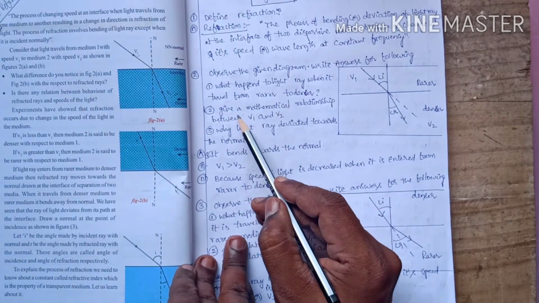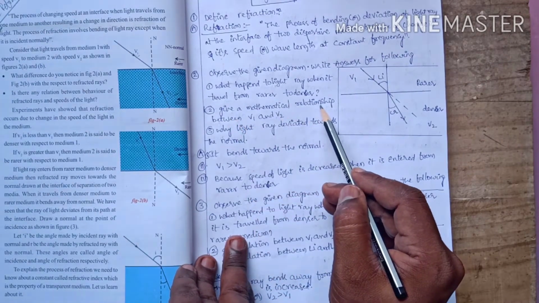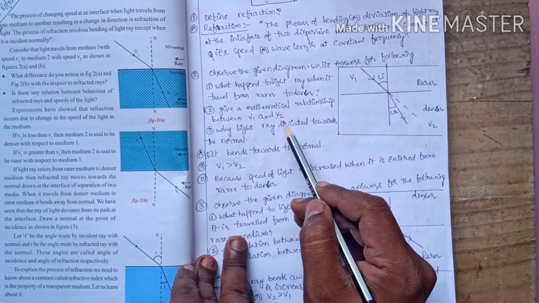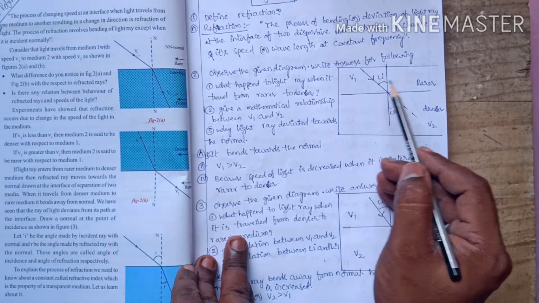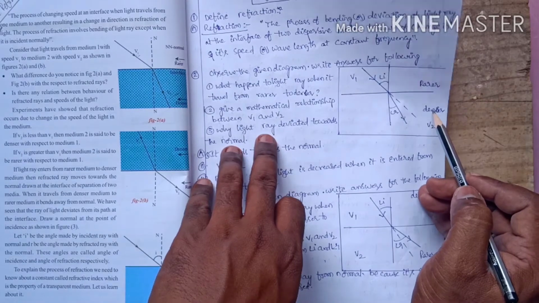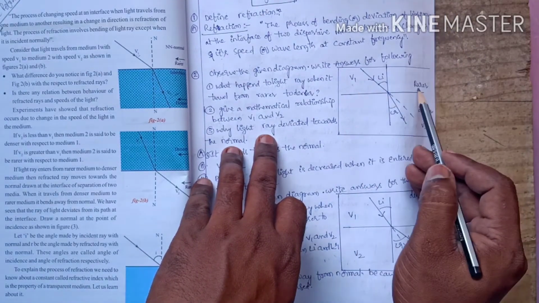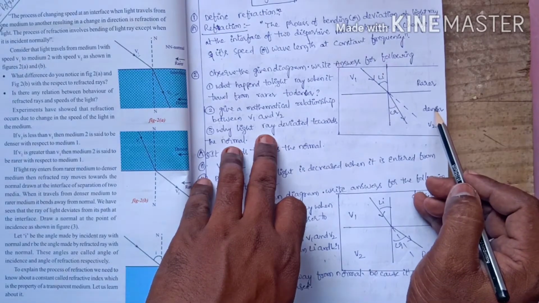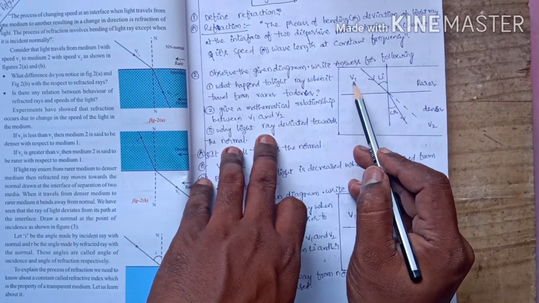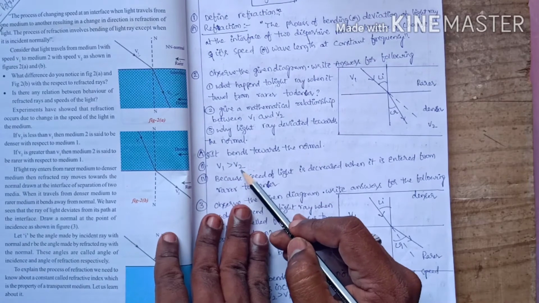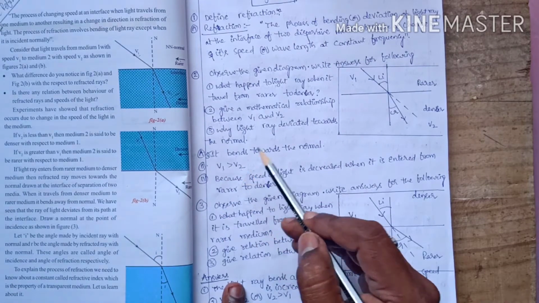Second one, give the mathematical relationship between V1 and V2. V1 is the velocity of light in rarer, V2 is the velocity of light in denser. As we know, speed of the light is more in rarer, speed of the light is less in denser. So for that, V1 is greater than V2 is the answer.